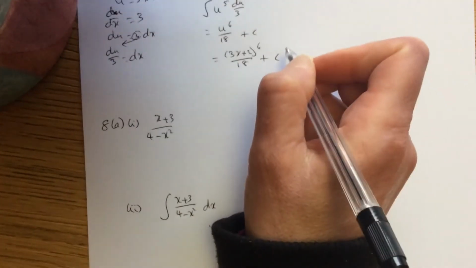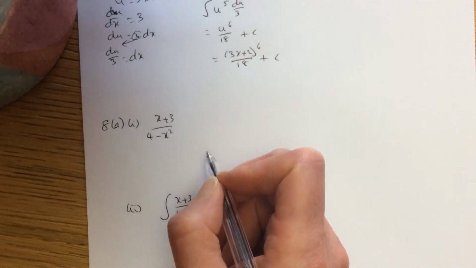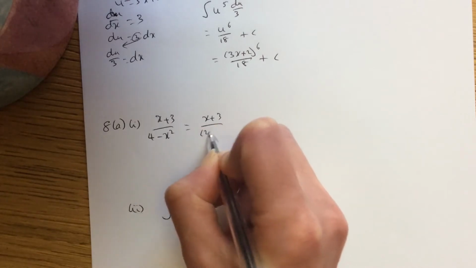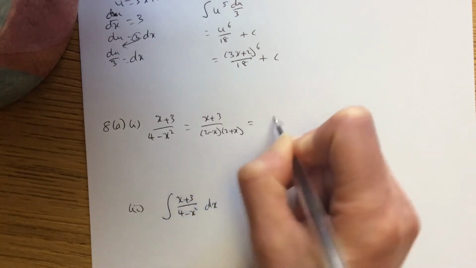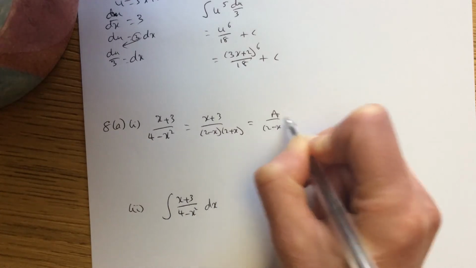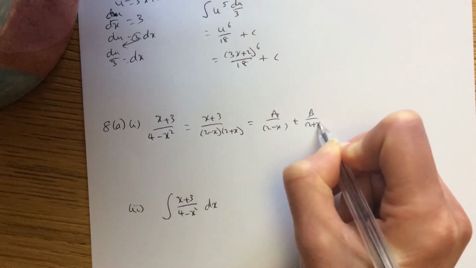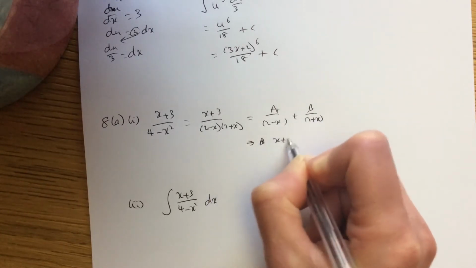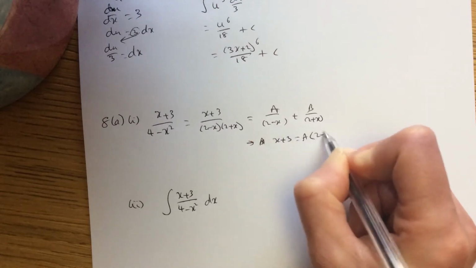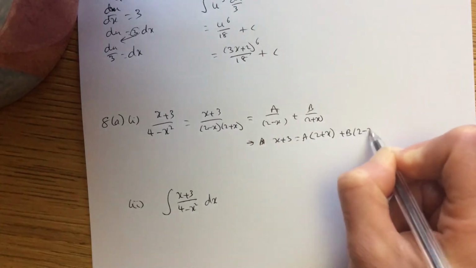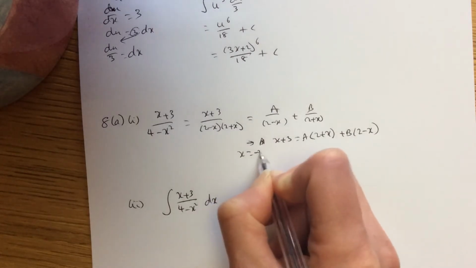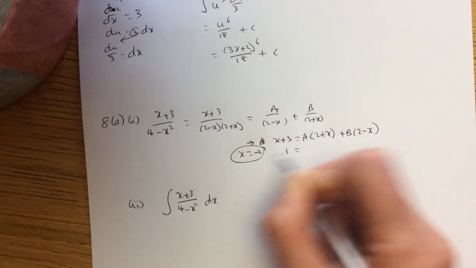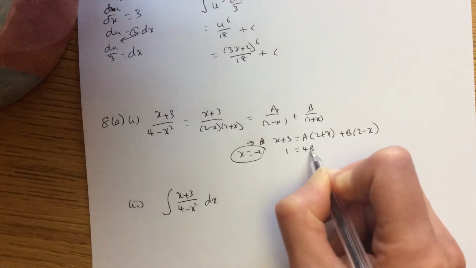Okay, so question 8 now. A wee bit of a longer one. Partial fractions. Before you do partial fractions, remember you have to factorise, and that's the difference of two squares. So it goes a over 2 minus x plus b over 2 add x. And doing at the top, x add 3 equals a. This one needs a 2 plus x, and the b needs a 2 minus x. Choosing x to be minus 2. Minus 2 add 3 is 1. That one disappears. 2 minus minus 2 is a plus 2, which gives you 4.